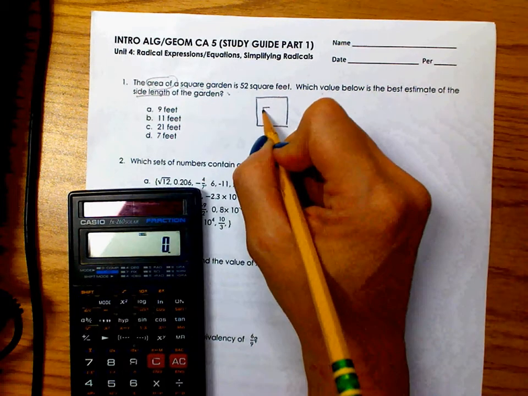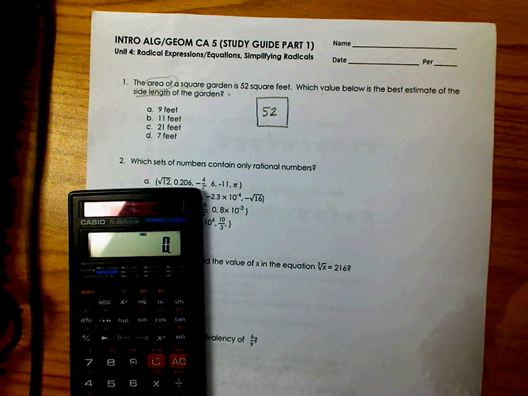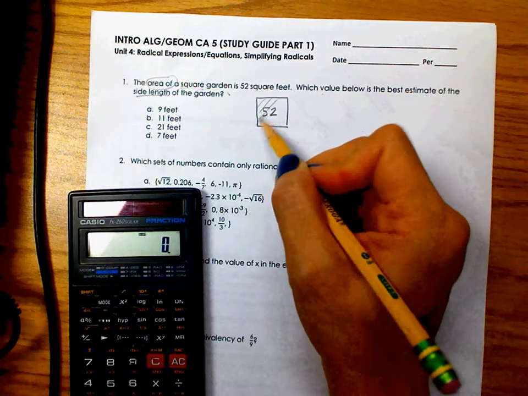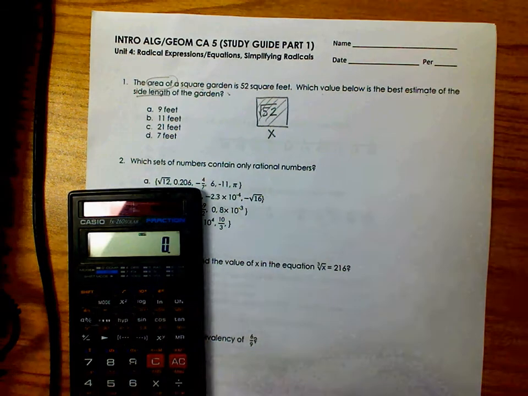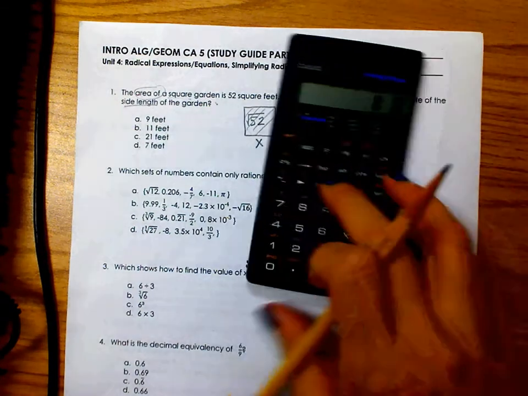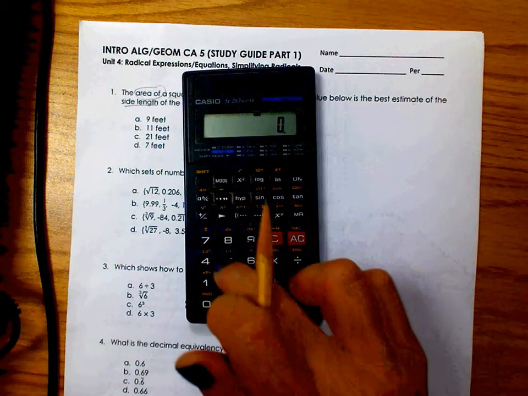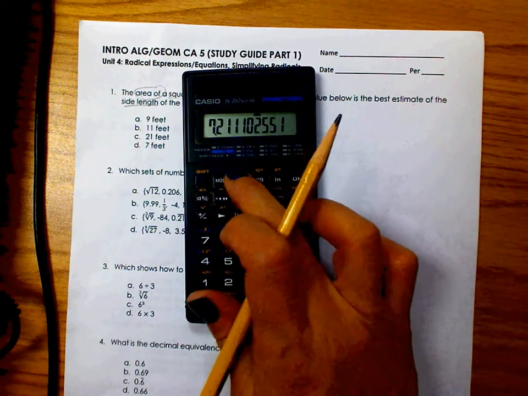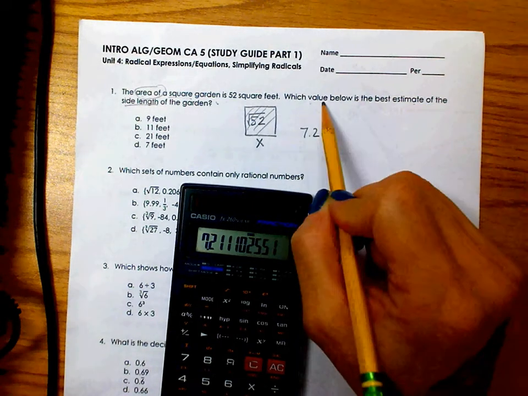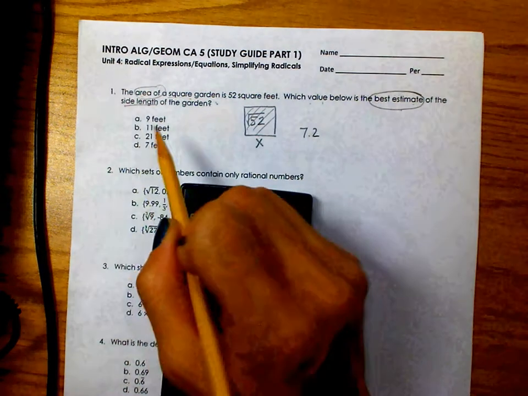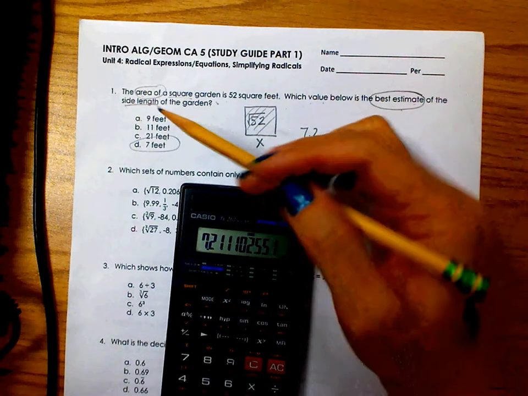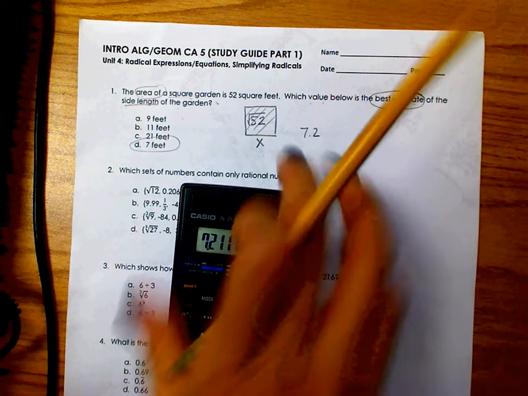Okay, so if the area is 52, then side length. So to find the side length, this is the area, you got to square root it. It's not a perfect square, so let's see what it is. I'm going to use my calculator, and you should press 52 shift x squared, okay? And that's about 7.2 feet. Which value below is the best estimate? It's going to be 7 feet, which makes sense because 7 squared is 49, and that's the closest to 52.